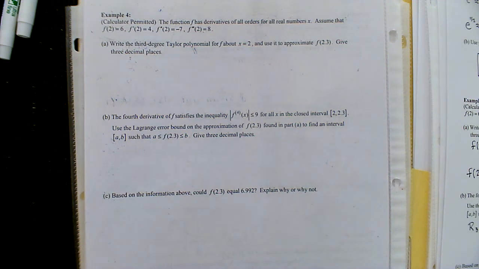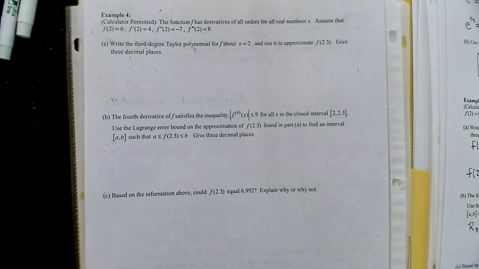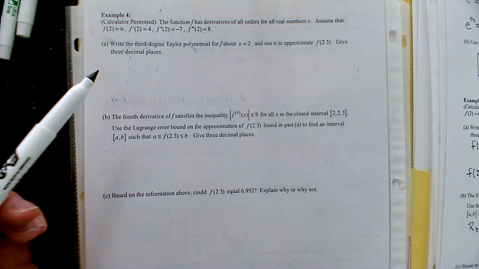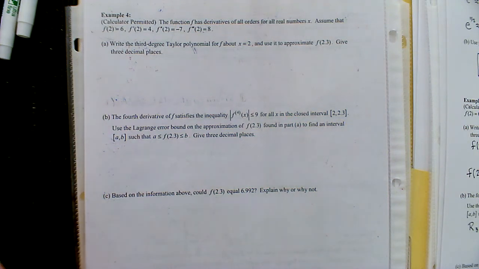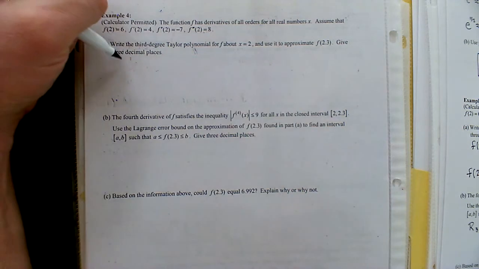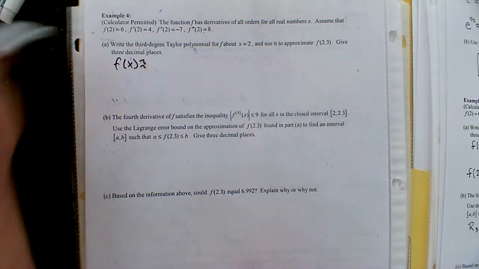So again, thinking back to the original section where we started Taylor series, we found all those derivatives. We evaluated the derivative. In this case, it's evaluated at 2. And then we actually created our Taylor polynomial, our coefficients, our factorials, and exponents. So we want to write a third degree Taylor polynomial about x equals 2 and use it to approximate f of 2.3. Give 3 decimal places. So we're going to create some polynomial, f of x. Again, it's a polynomial, so squigglies.